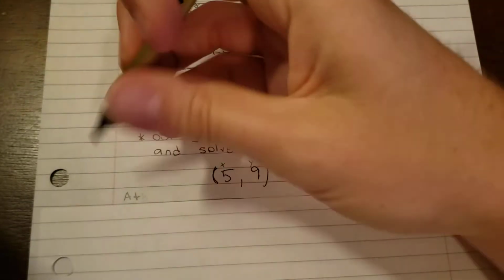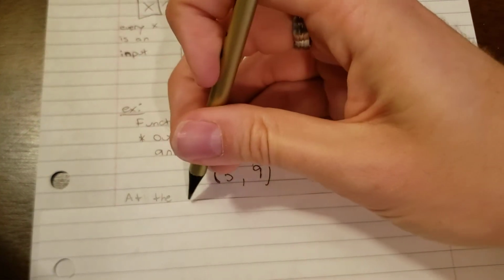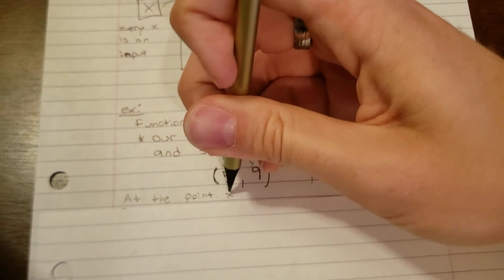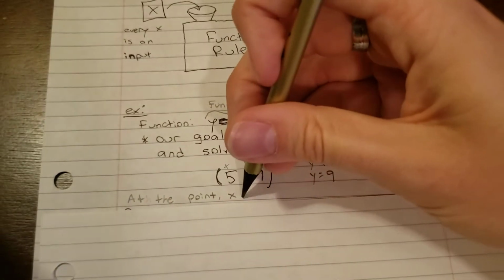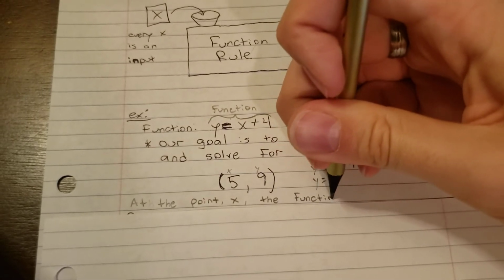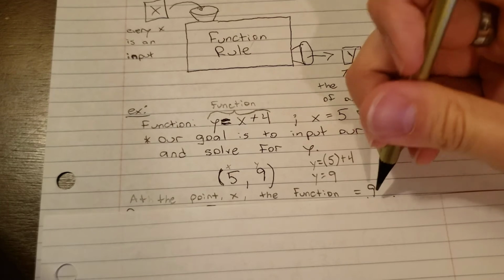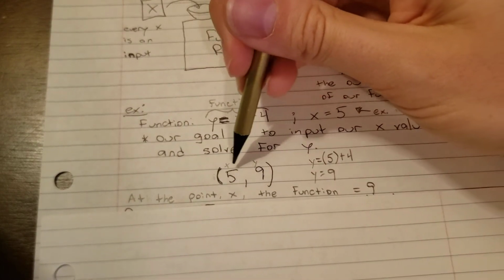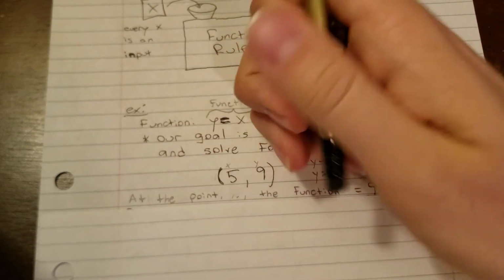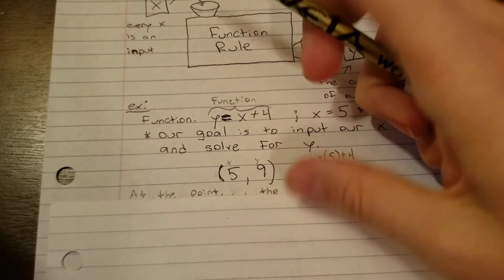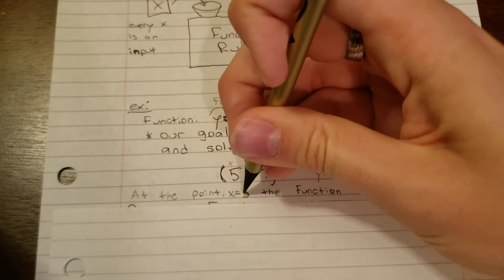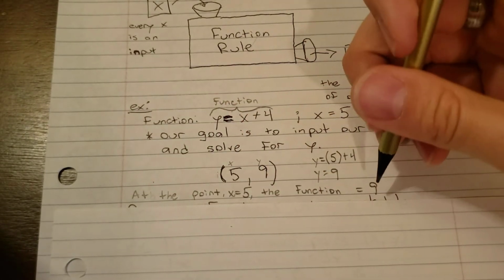Atha? I don't think that works. At the point x, the function equals 9. That's what this is telling us. At the point 5, maybe I should say at the point x equals 5, x equals 5, the function equals 9.